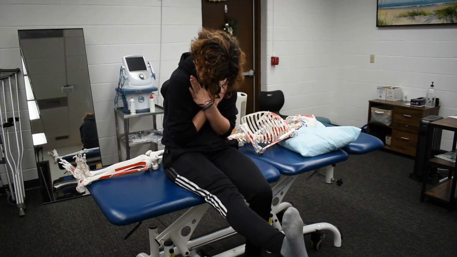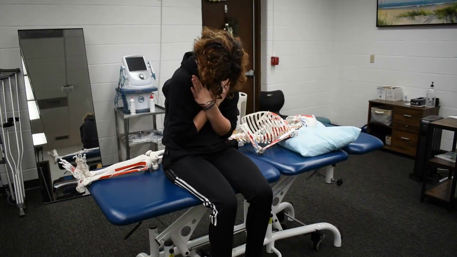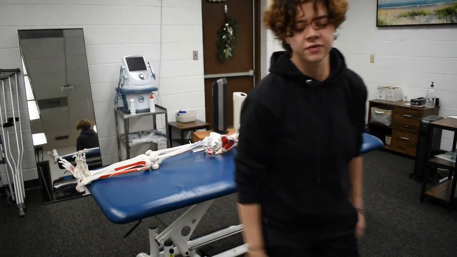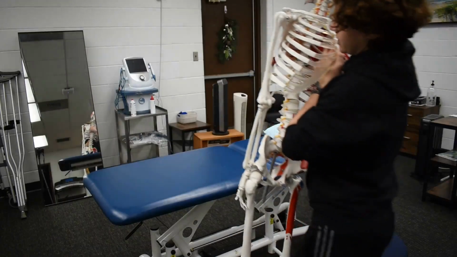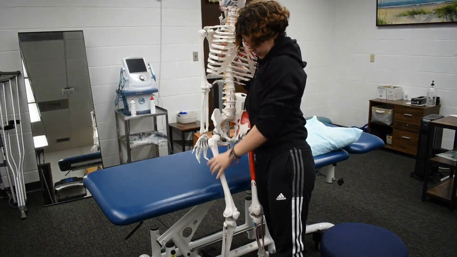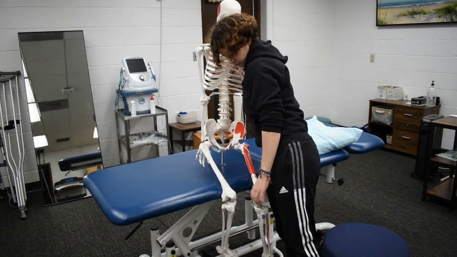If they do, have them get out of the slump position, extend their neck back up to neutral, and see if that relieves the pain. If this does, then this is also a positive test. So next we're going to do myotomes.